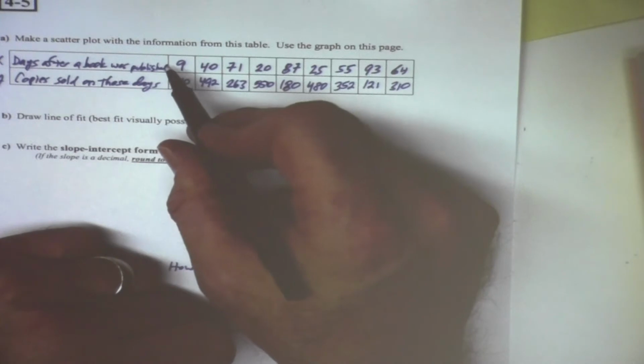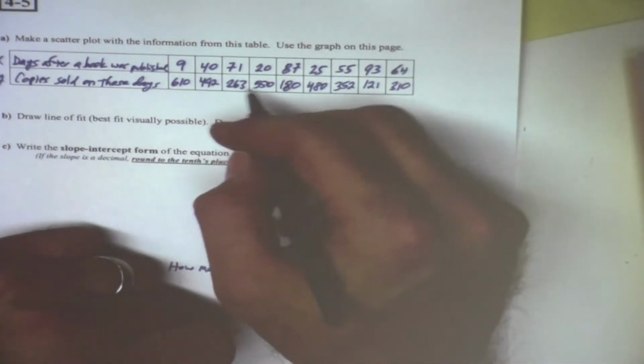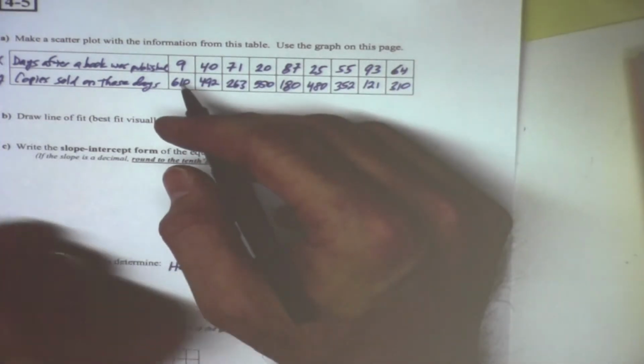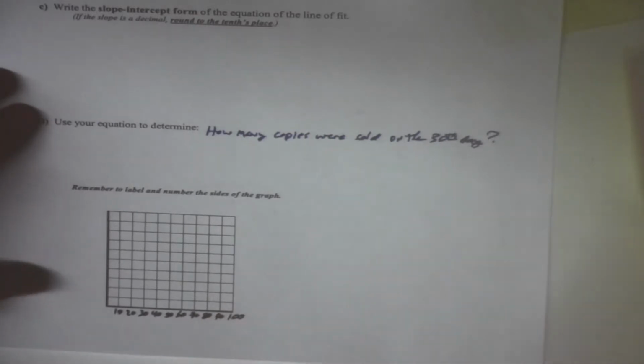So it looks like I can do x's from like 1 to 100 on the bottom. And on the side, 610 is my highest number, and my lowest are in the hundreds. So I could go up to say 600. But since I have 10 of these, I think I'll go up to 1,000 and then just let the graph look how it looks. So on the bottom, I can go to 100. I should make these 10s: 10, 20, 30, 40, 50, 60, 70, 80, 90, and 100. And that will cover all of the x's.